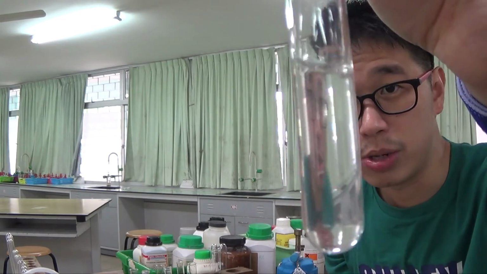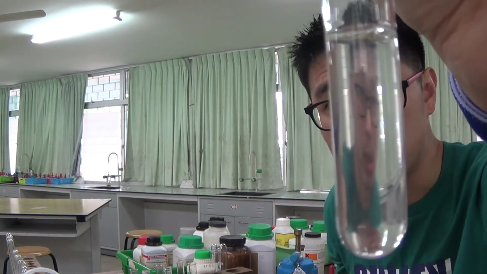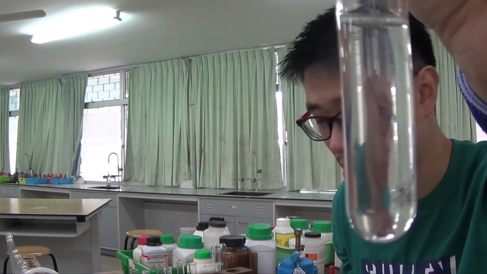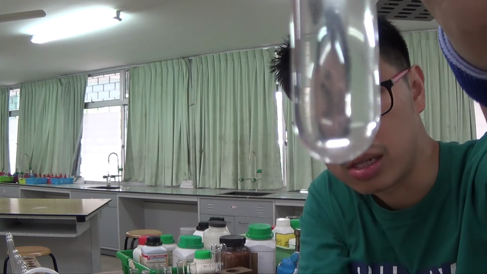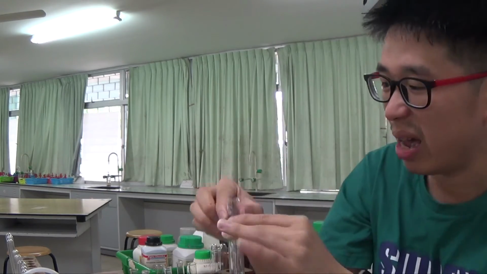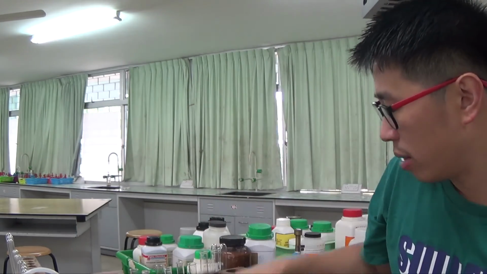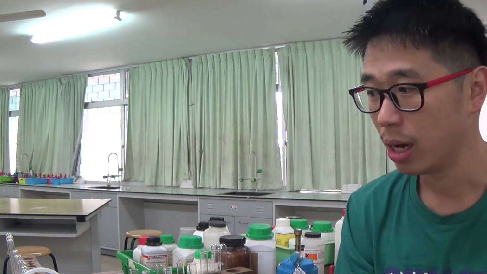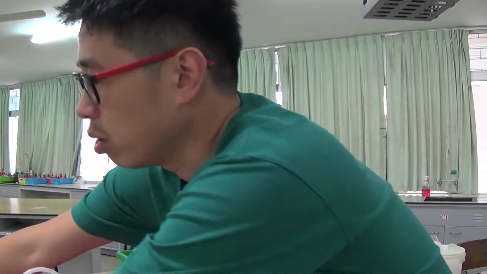Do you see how the precipitate actually goes away? Now it becomes clear again. You can see through. I hope you can see that it is clear. You can see my hand behind it. So aluminium 3+ gives you a hydroxide which is soluble.